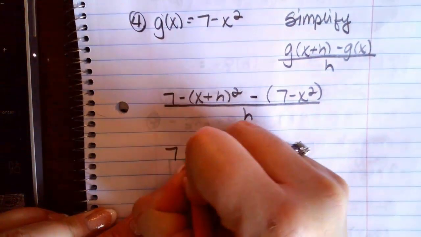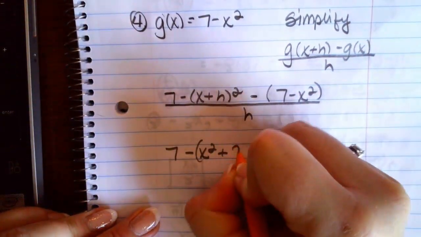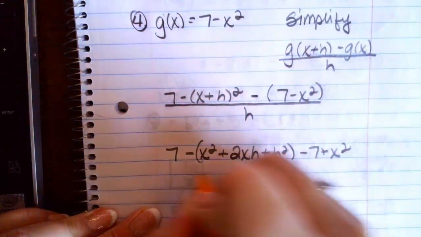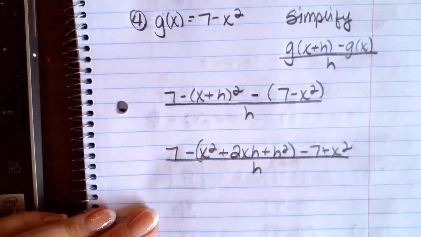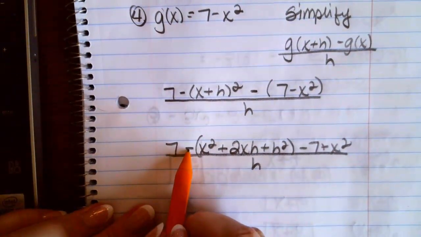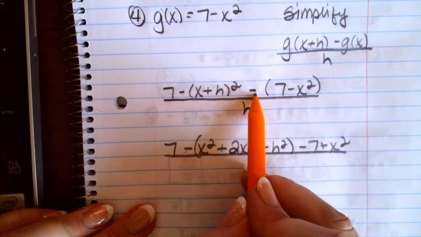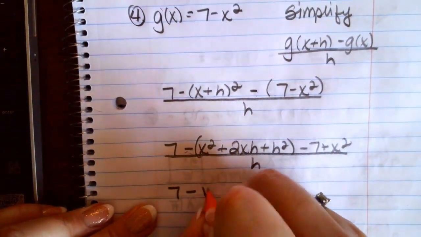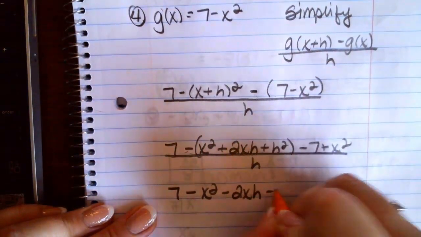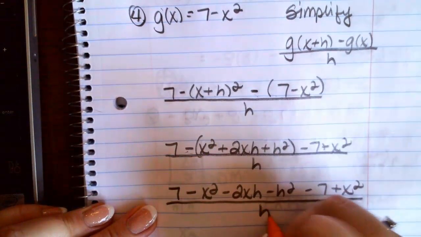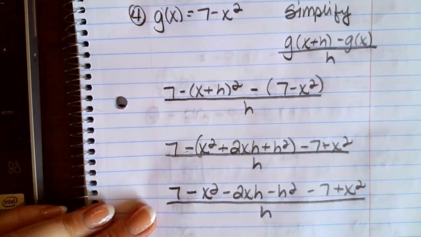So I'm going to use what I did before up here and just substitute x's for a's. Okay, so this gives me a 7 minus x squared plus 2xh plus h squared minus 7 plus x squared all over h. And now I can distribute this negative. So I distributed this negative already, and I expanded this. Now I'm going to distribute this negative. So I have a 7 minus x squared minus 2xh minus h squared minus 7 plus x squared all over h.